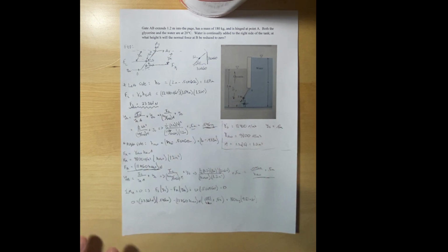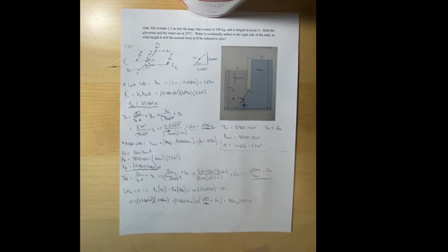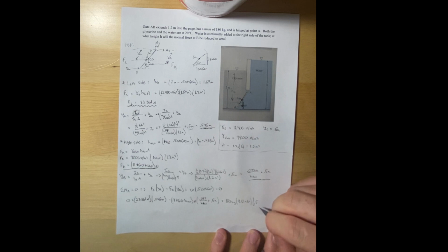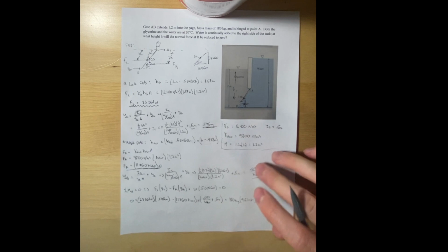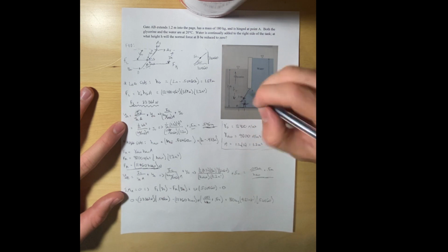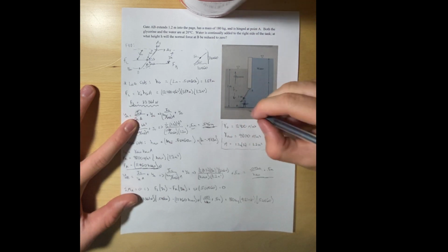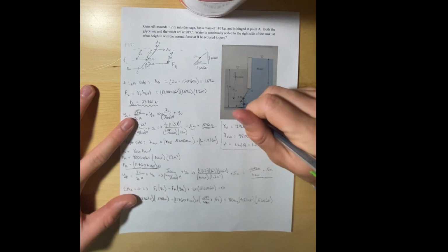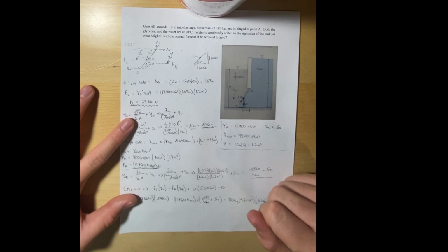It's going to give us our weight times our 0.5 cosine 60, not sine 60, my bad, cosine 60 degrees. I probably said sine 60, meant cosine 60. It's going to be this distance right there, distance acting from point A to the center of gravity right there. That is going to be our 0.5 cosine 60 as we see right there.